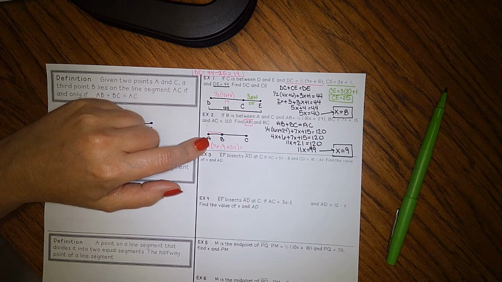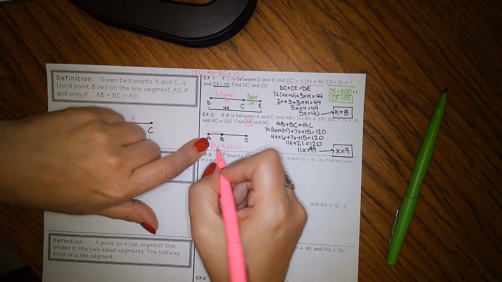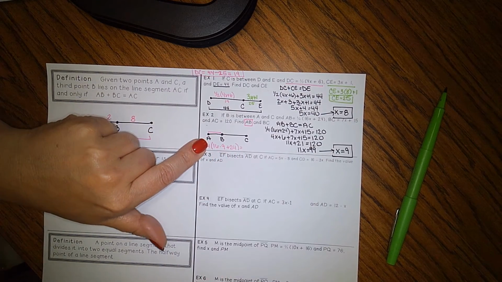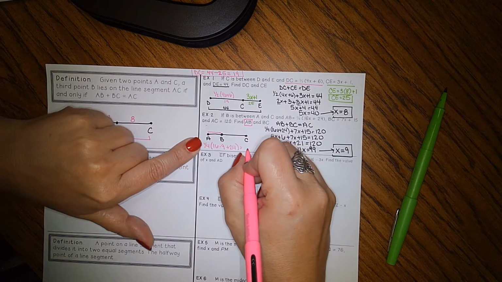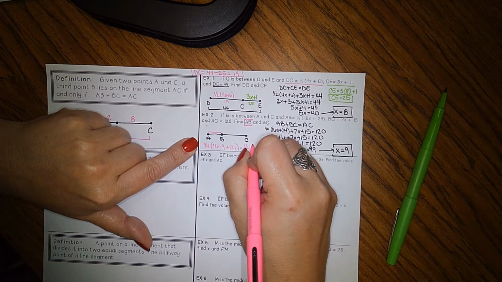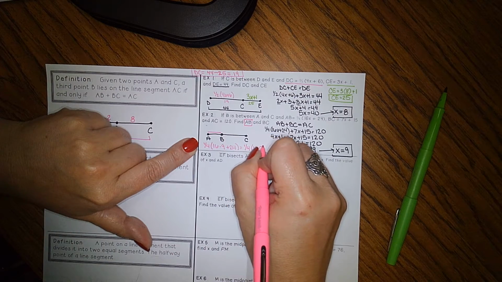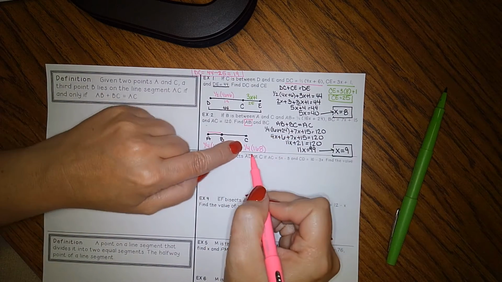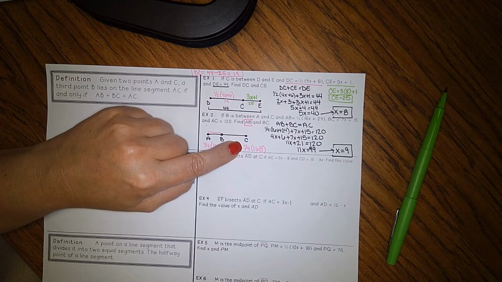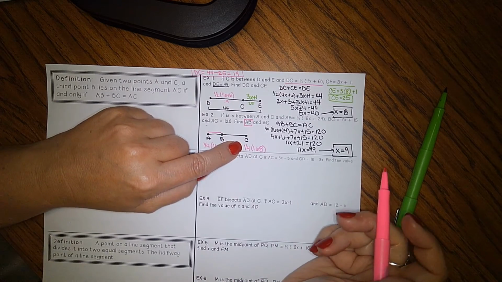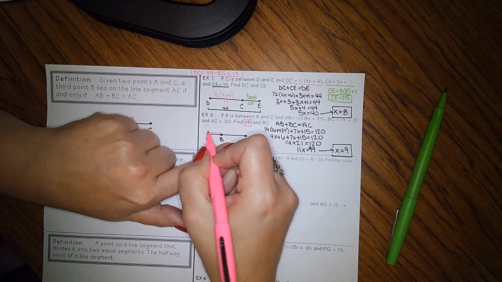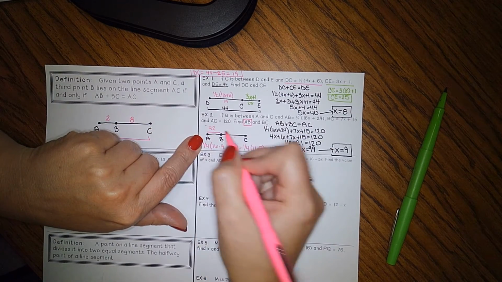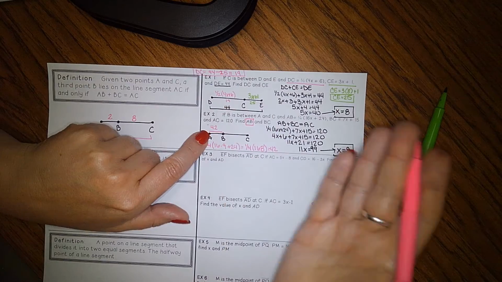So 16 times 9 is going to be 144, and then I'm adding 24 to it. So that's going to give me a total of 168. So then I just multiply 168 by 1/4, and I end up with a distance of 42. And it's not giving us units, so it could be inches, feet, miles. It's just 42.